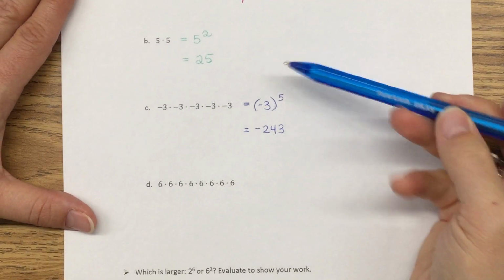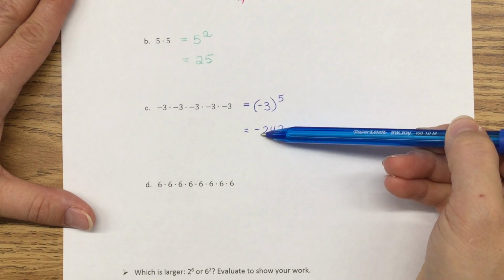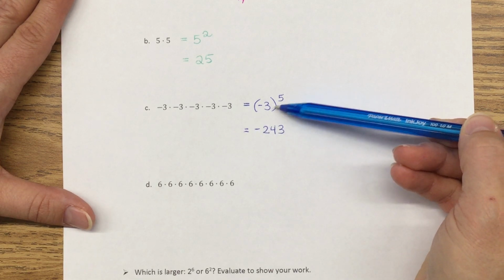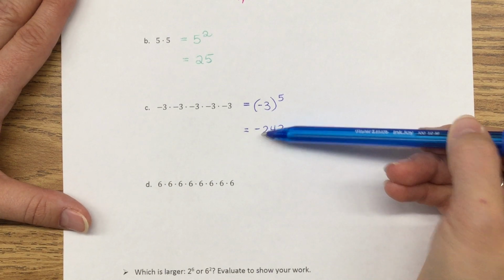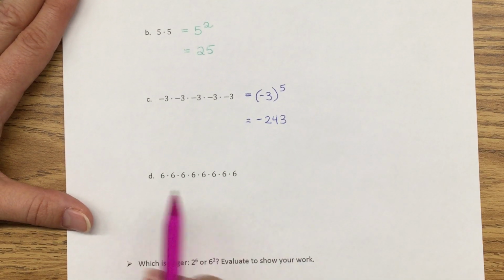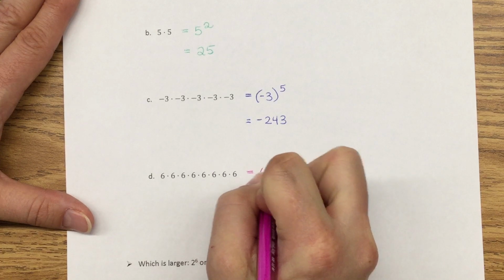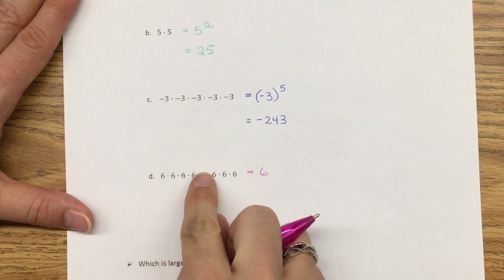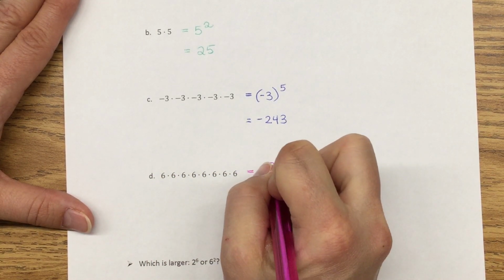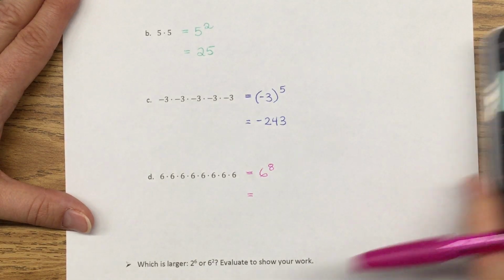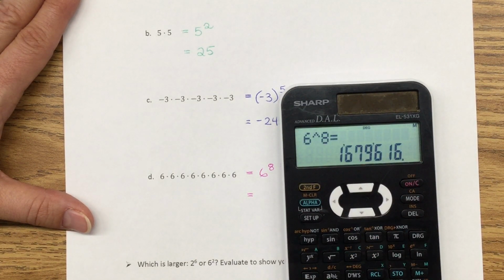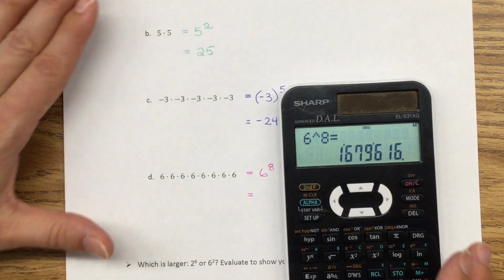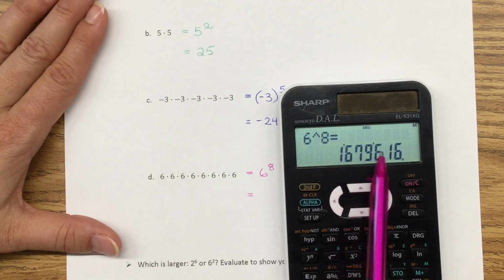Notice because the power is odd and I have negatives, that means my answer is also going to be negative. And the last one here, we have 6 to the 1, 2, 3, 4, 5, 6, 6 to the 8th, which equals, let's see how there's little commas written in here.